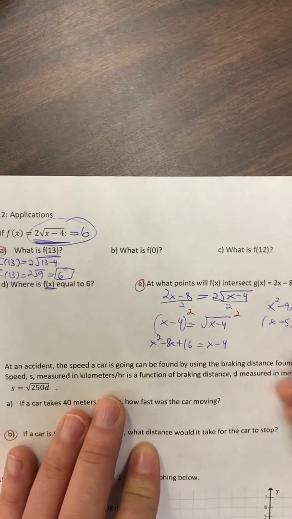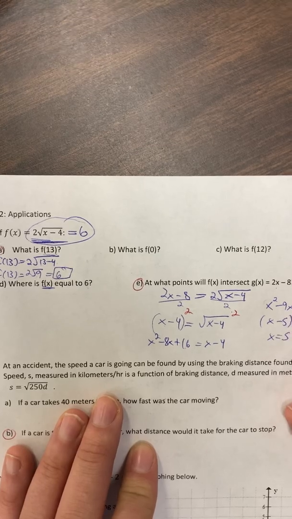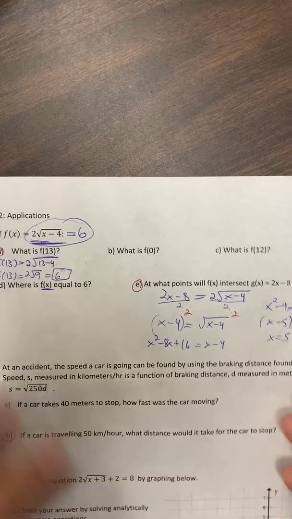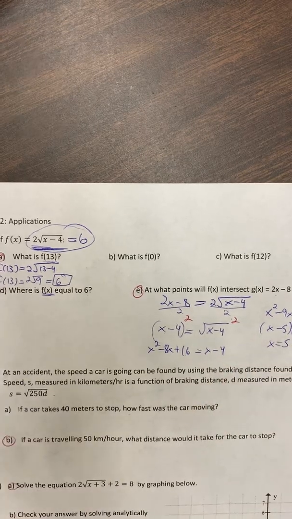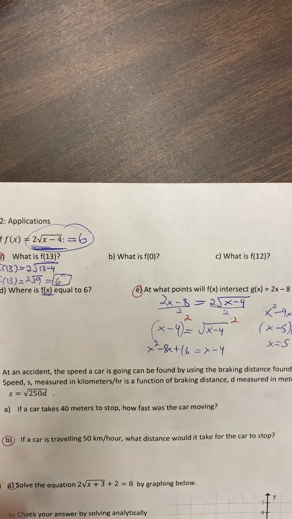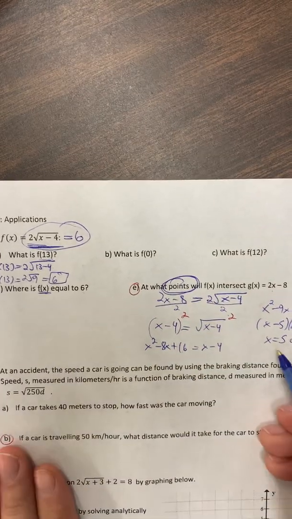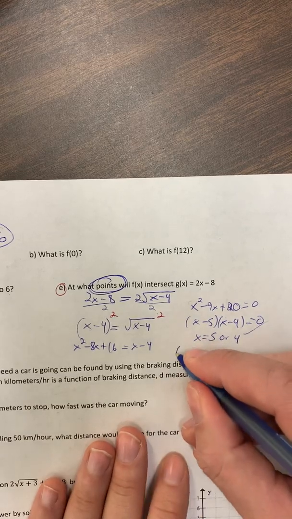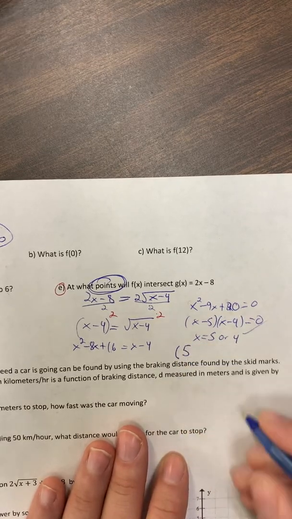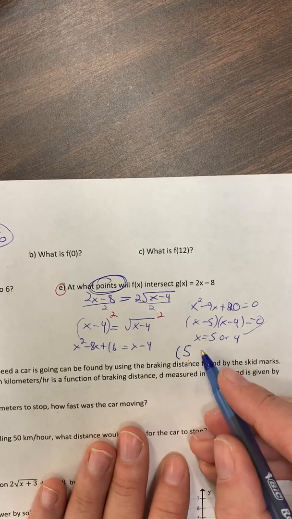I'm factoring what multiplies to make 20 that adds to be negative 9. x is 5 or 4. And when I check them, they both work, which is great. Both of these make the equation true. But it asked at what points will f of x intersect g of x. These are the x values that they intersected, but points are an x and a y. And so when x is 5, I need to do f of 5 or g of 5 because the y values will be the same.